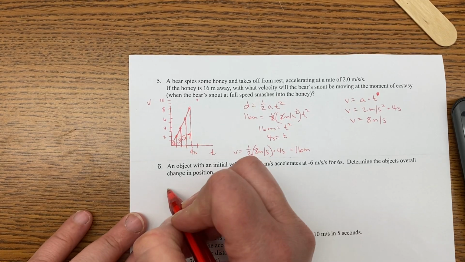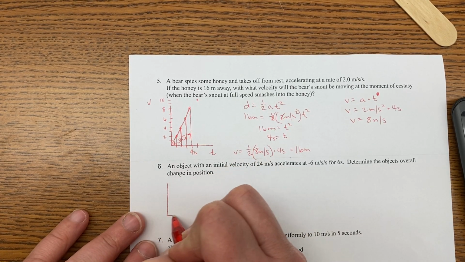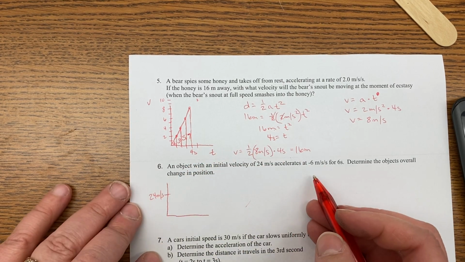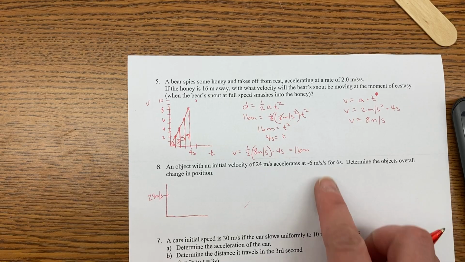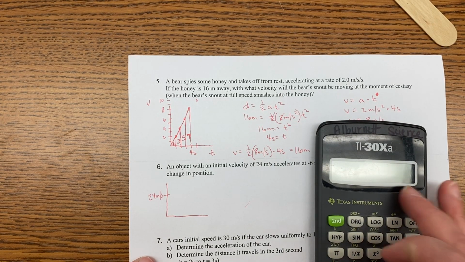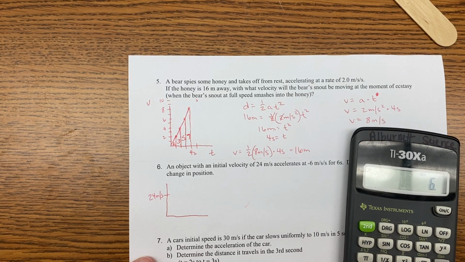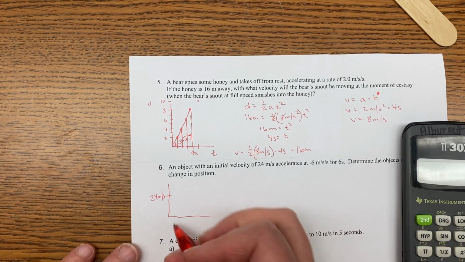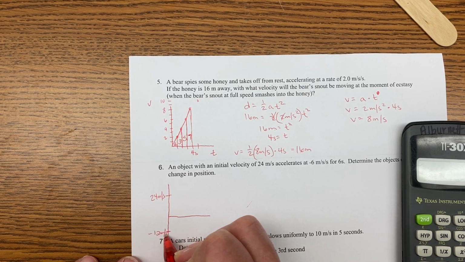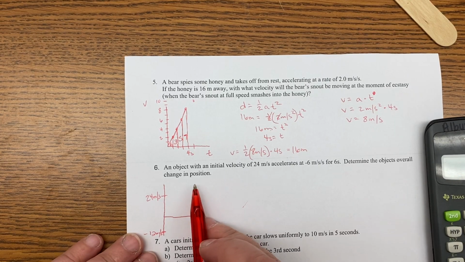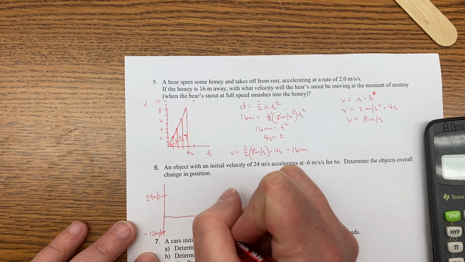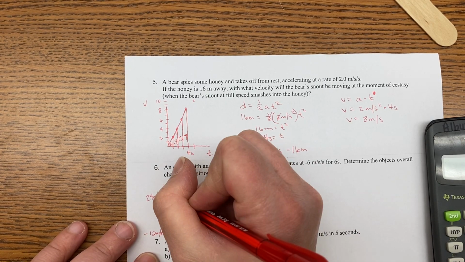Okay, an object with an initial velocity of 24 meters per second accelerates at a negative 6 meters per second squared for 6 seconds. So let's find out how much of a change that's going to be. 6 times 6 is 36. So that's going to be a negative 36. So I'm going to go from 24 meters per second to a negative 12 meters per second. So we want to figure out the total change in position. So at 6 seconds, I'm going to be down here.